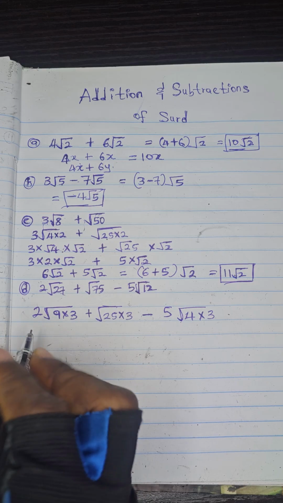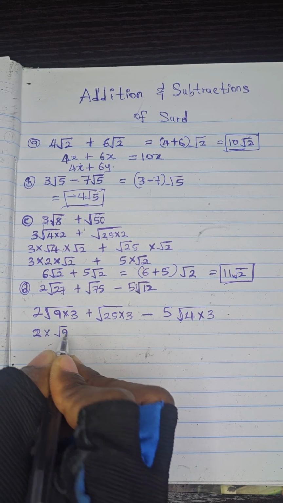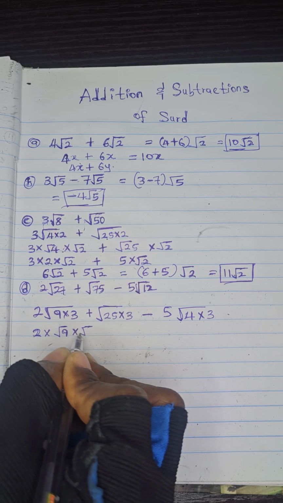So in that case, it will be 2 multiplied by square root of 9 multiplied by square root of 3.